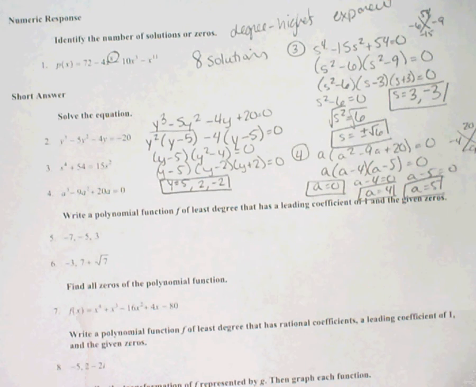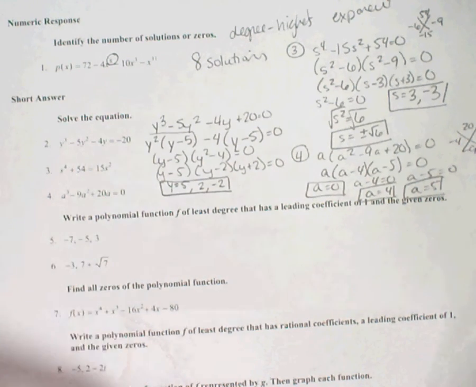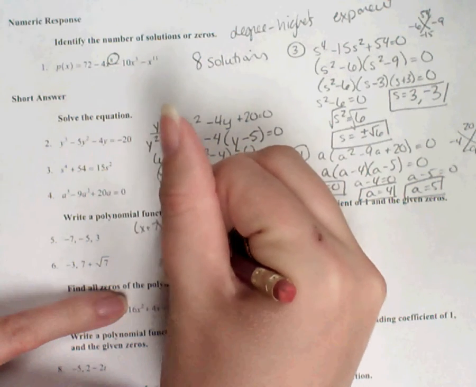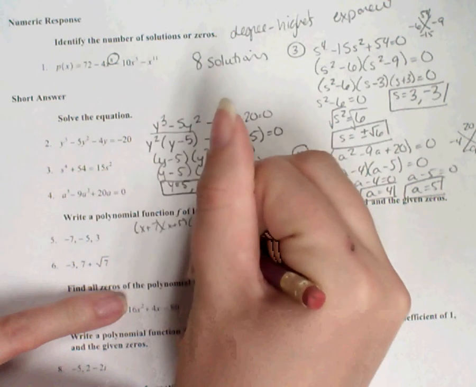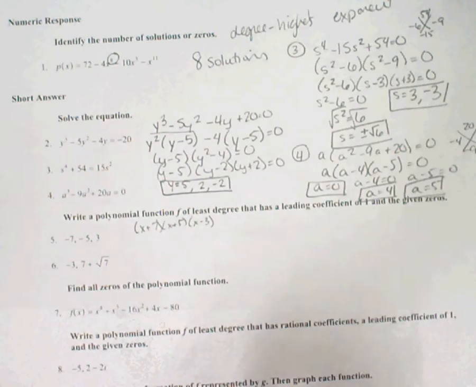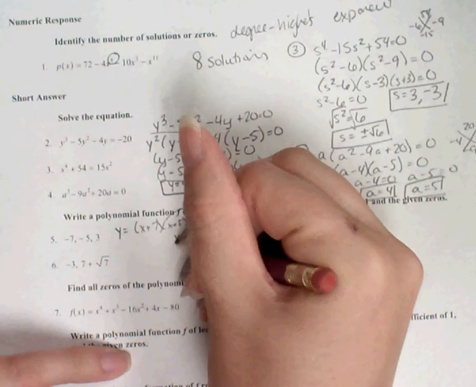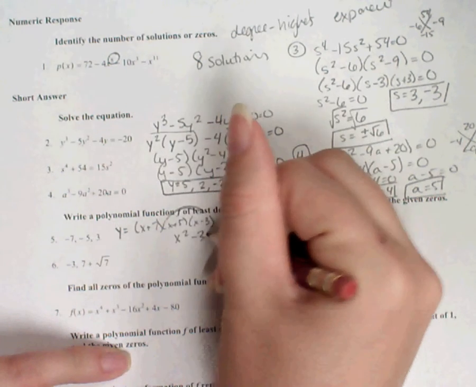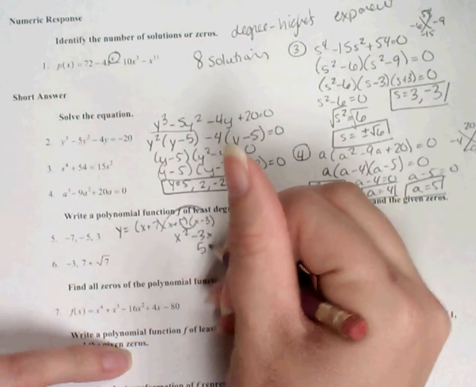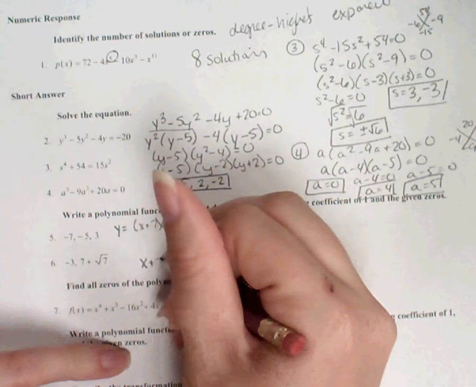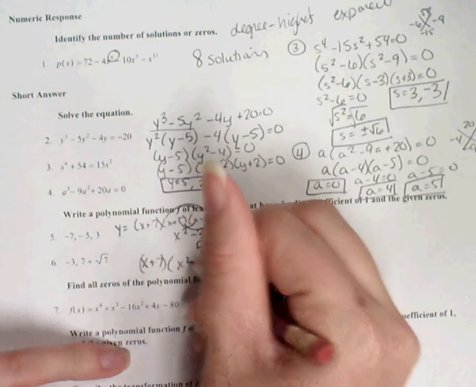Number 5, write a polynomial function of least degree that has a leading coefficient of 1 and the given zeros. So negative 7, negative 5, and 3. So that means that I have the factors of x plus 7, x plus 5, and x minus 3. I need to multiply any 2 of these. y equals this. x times x is x squared, x times negative 3 is negative 3x, 5x, and negative 15. When I combine those, I'm going to have x plus 7 times x squared plus 2x minus 15.